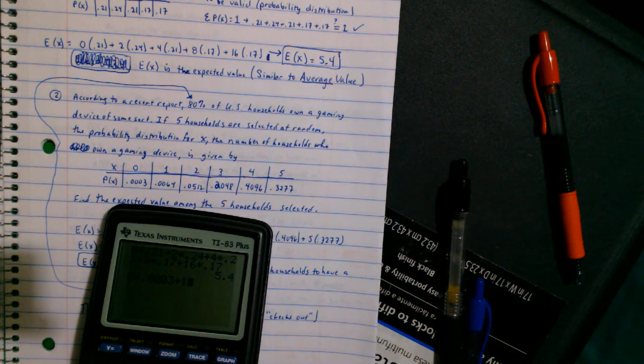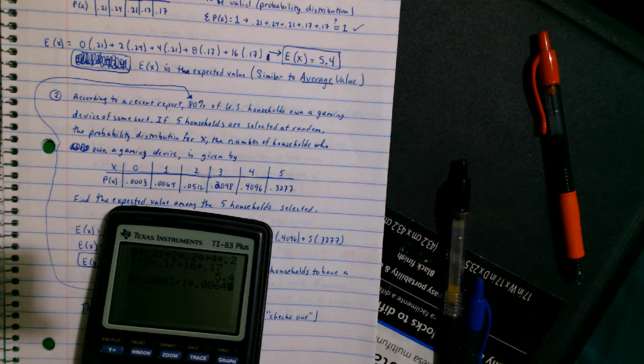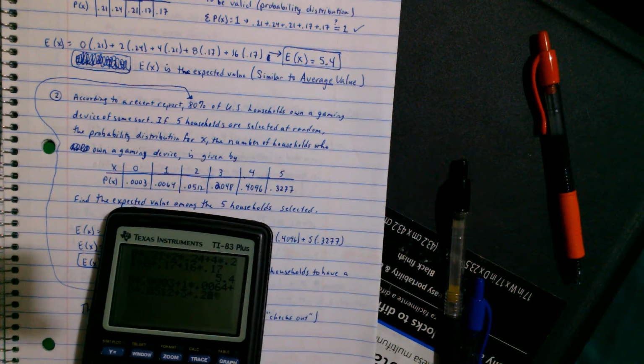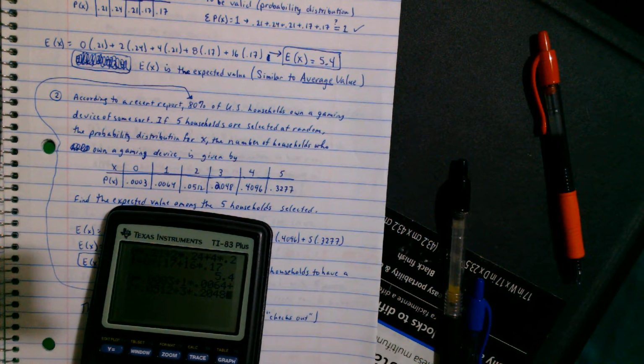Plus 1 times 0.0064 plus 2 times 0.0512 plus 3 times 0.2048 plus 4 times 0.4096 plus 5 times 0.3277.